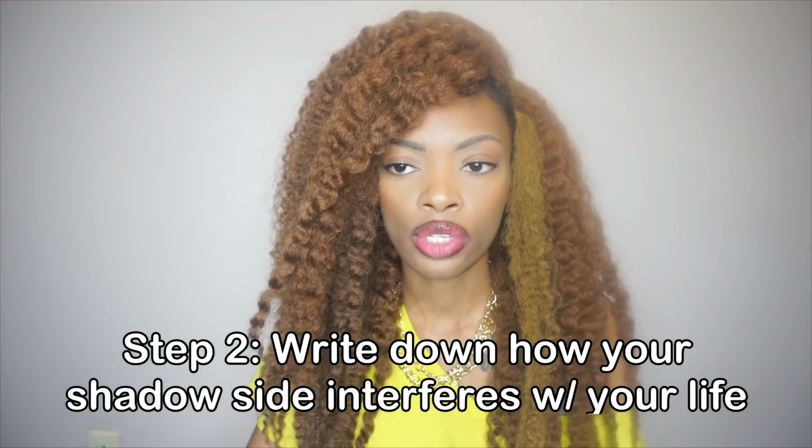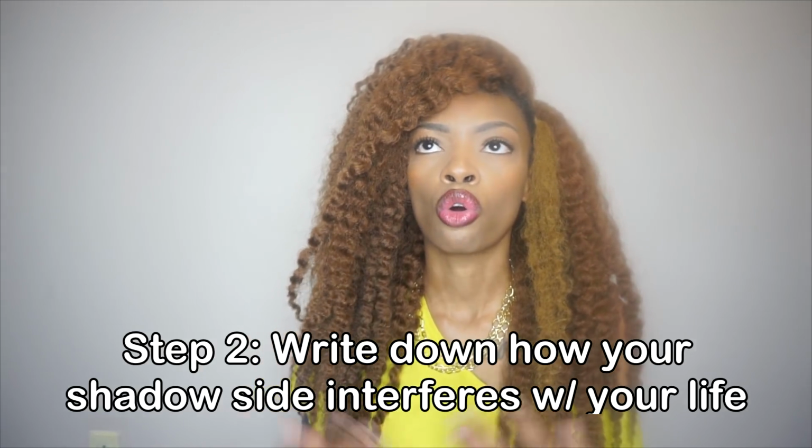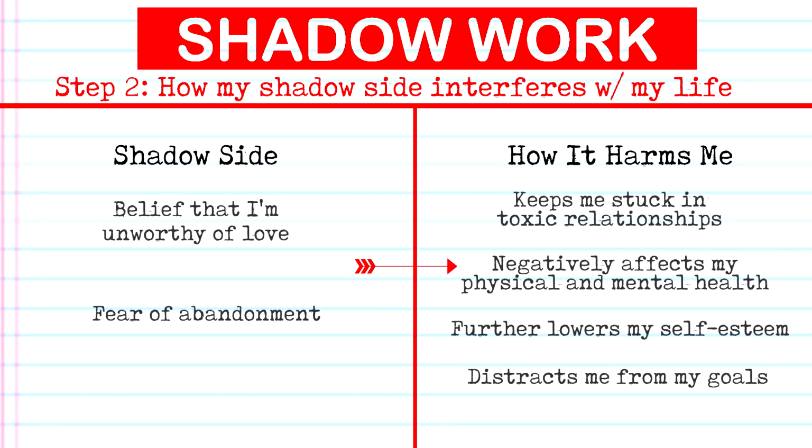So the next thing you want to do is write down how your shadow side actually interferes with your life. Like, how does it control or harm you? And the way that my shadow side controls and harms me is that it keeps me in toxic situations because of my fear of abandonment. And because of my feeling like I'm not worthy of love, I just continuously choose people who just don't treat me correctly. And staying in that toxic cycle is bad for my health.